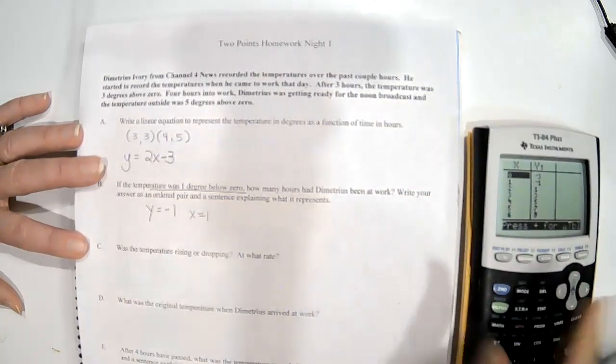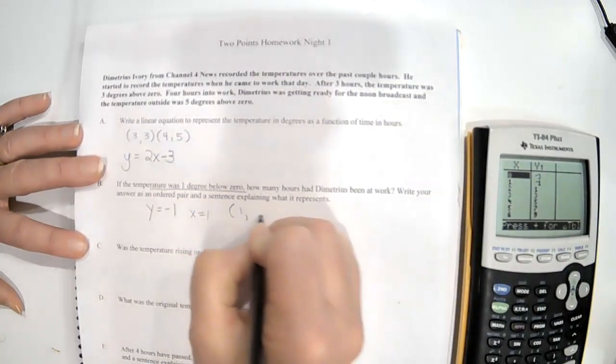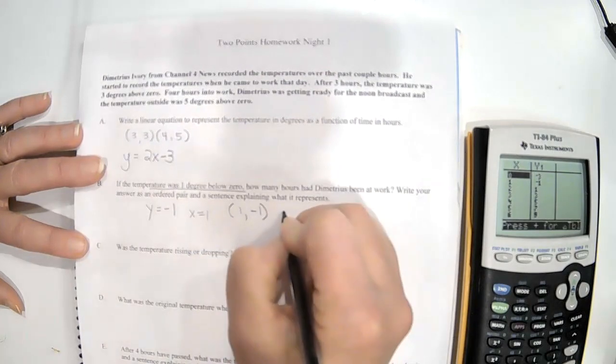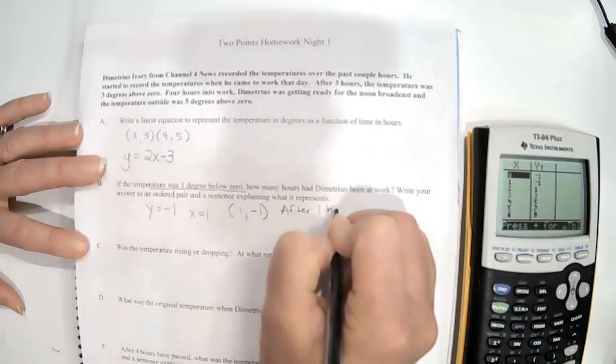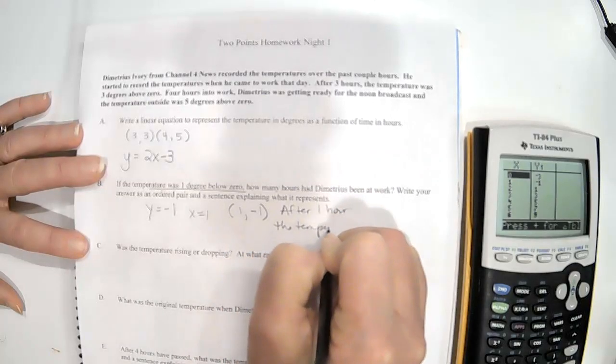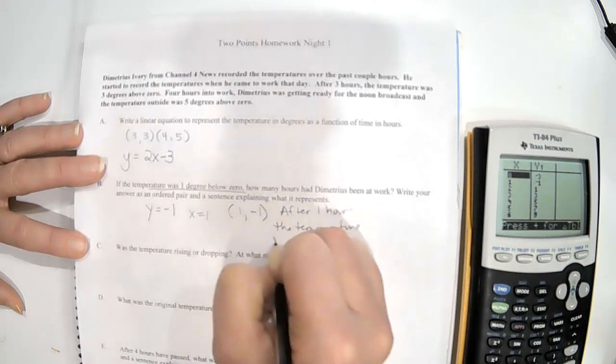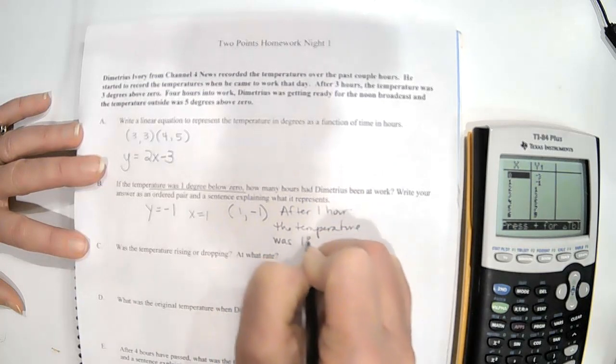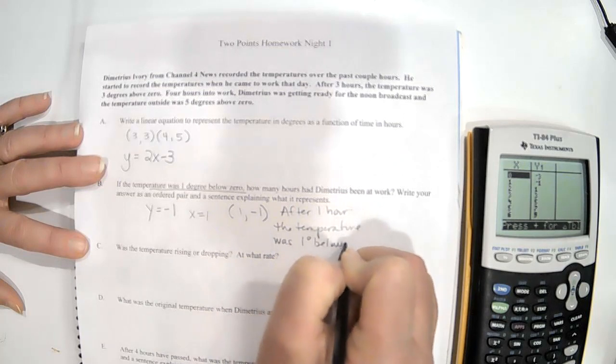This question said write your answer as an ordered pair, 1, -1, and this means after 1 hour, the temperature was 1 degree below 0.